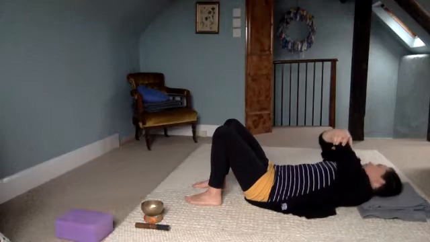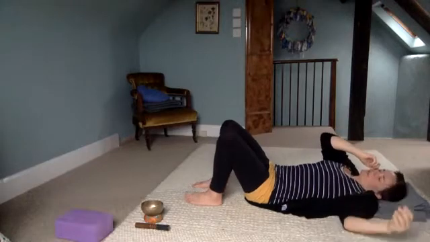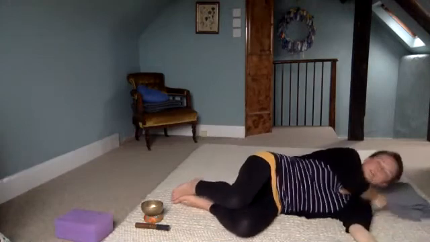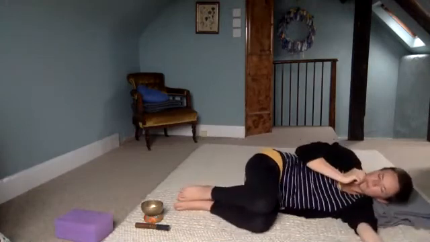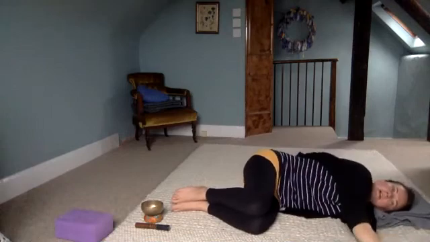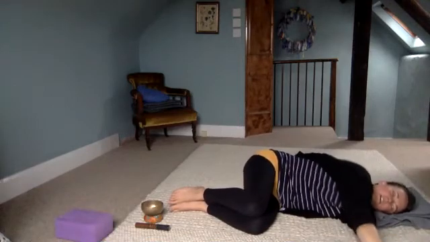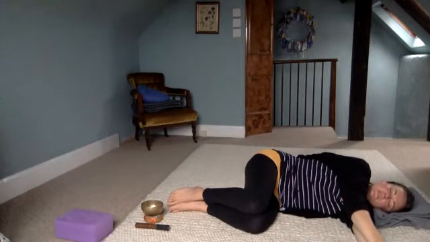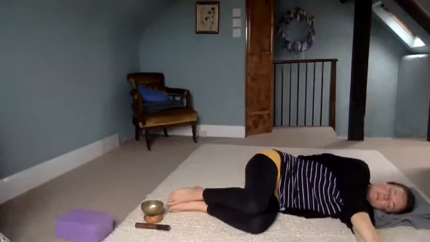So coming back towards center, and then let's roll all the way over to rest on your left-hand side. We're going to bend the knees, extend the arms out so the palms are in contact with each other. And then we're going to come into some twists here, but you can kind of explore and find a way of moving that's going to suit your body.